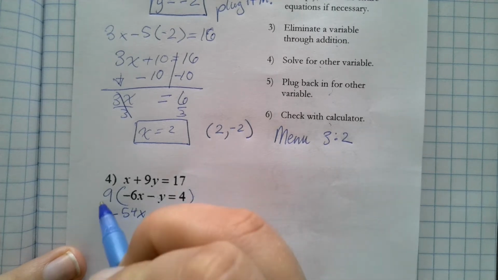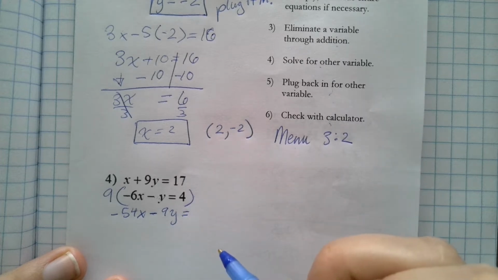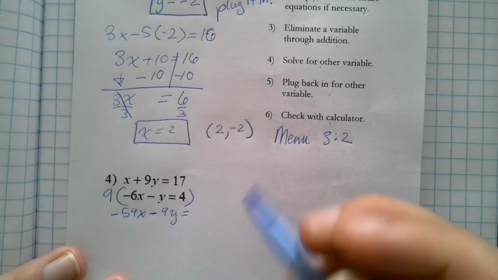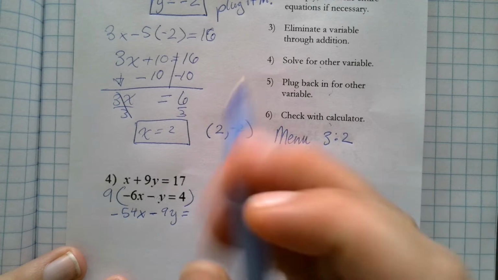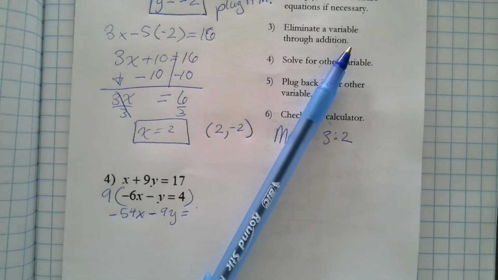Negative what? 9, negative what? Maurice, 9 times 4? Do you remember the finger trick? If I look at my fingers, put down the fourth one. 30 and 36.